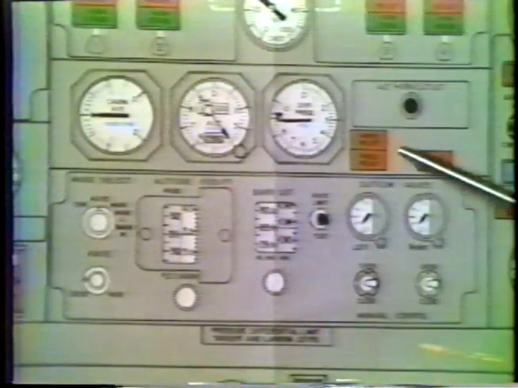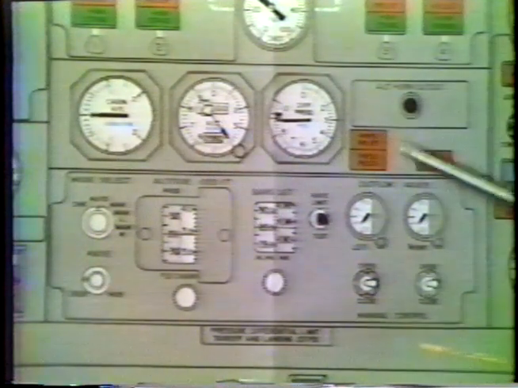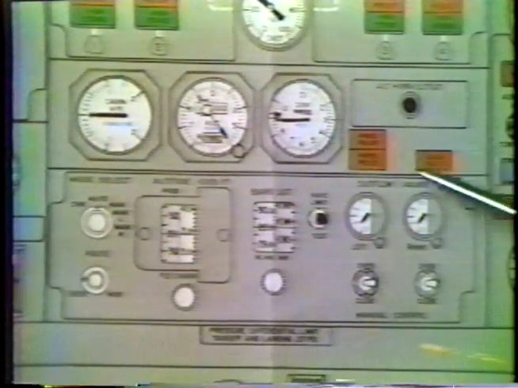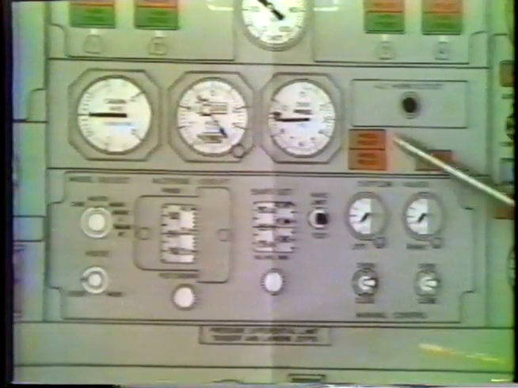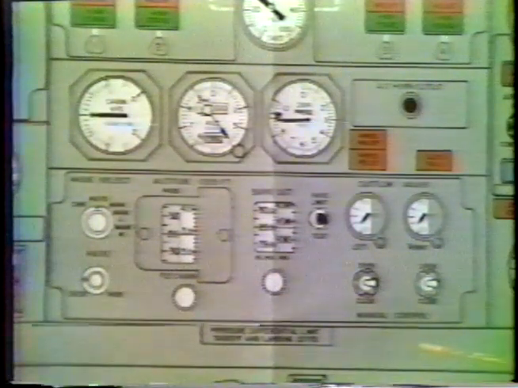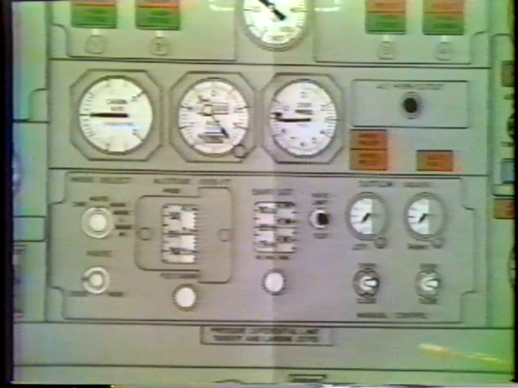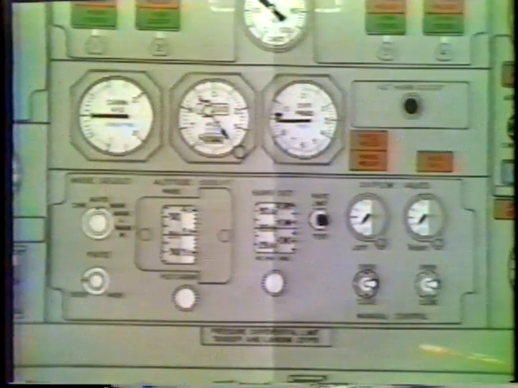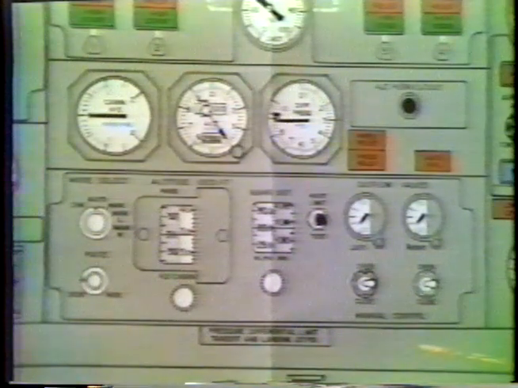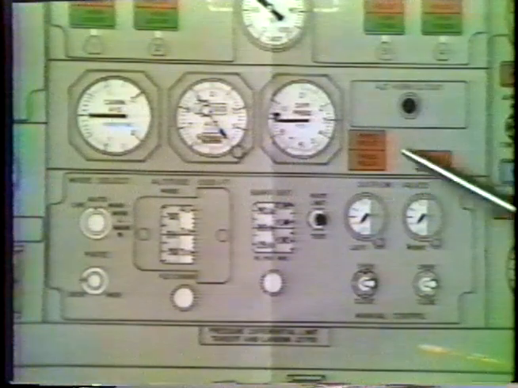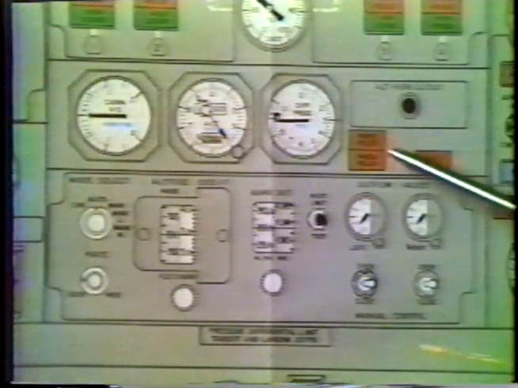Moving up to the pressure relief lights, pressure relief valves relieve air out of the forward cargo into outlet at the left side of the airplane, just forward of the leading edge of the wing. There's two of them, and they are not connected to each other.